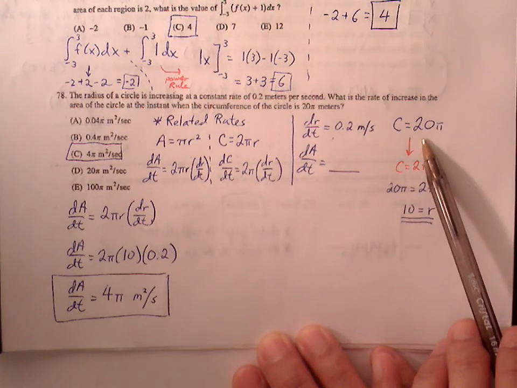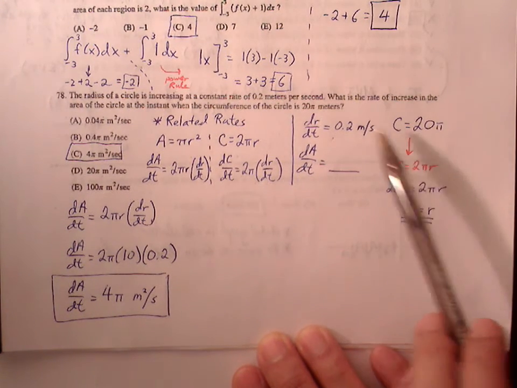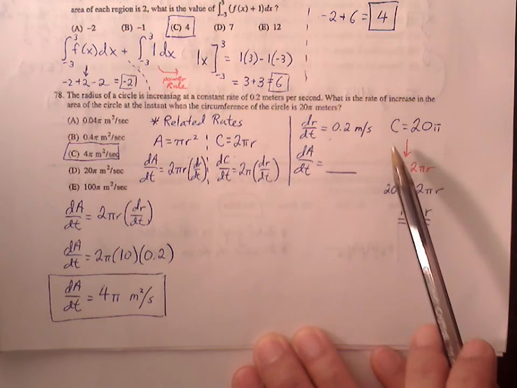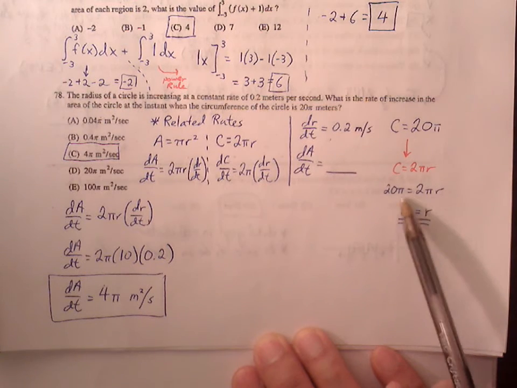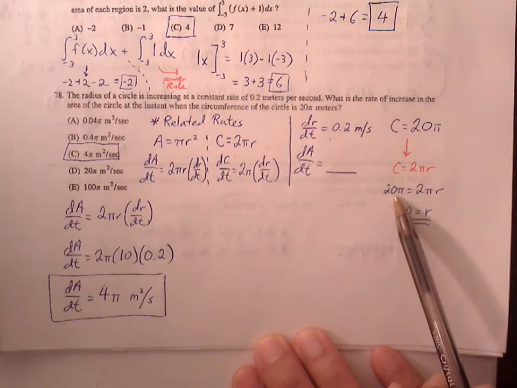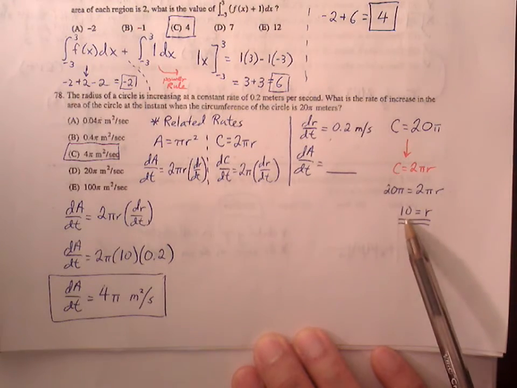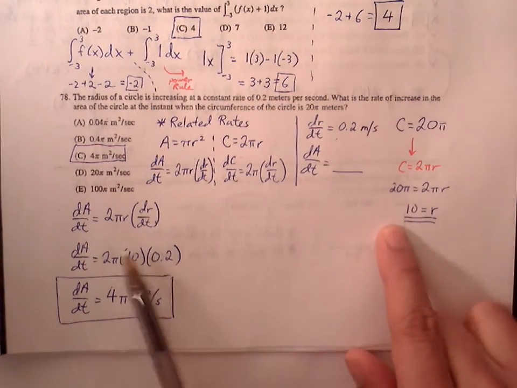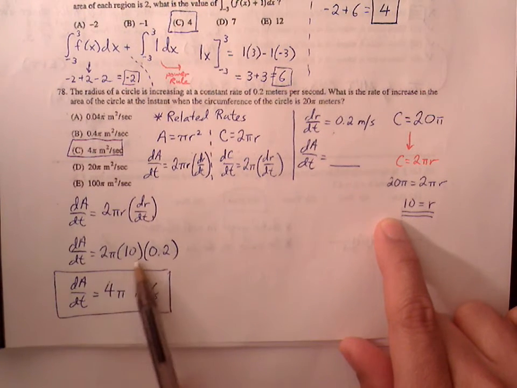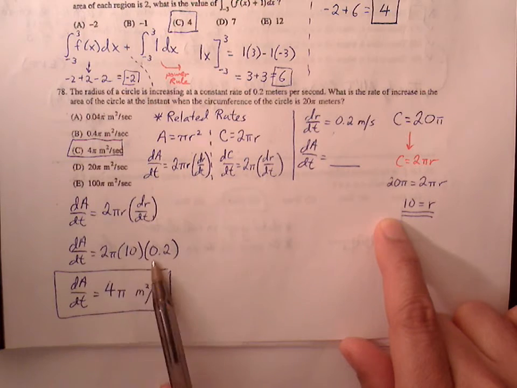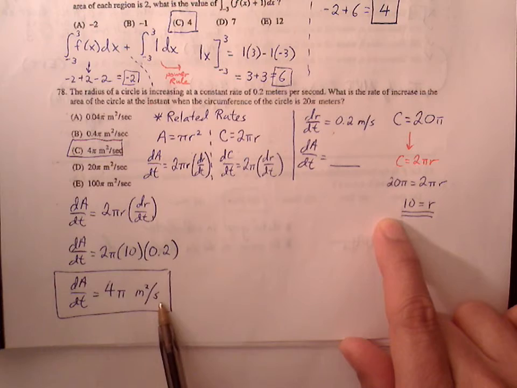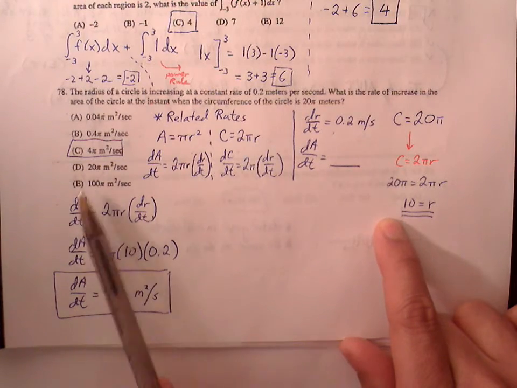We have circumference is 20 pi, and we know the circumference formula is 2 pi r. So if I do 2 pi r is equal to 20 pi, I can solve for r, and if I divide both sides by 2 pi, 20 pi divided by 2 pi equals 10. So the radius is 10. So if r is 10, I now have enough information to find dA/dt. So I have 2 pi times 10 times 0.2. Multiply this together. If I want to keep that pi, I get 4 pi square meters per second, and that matches the answer choice for C.